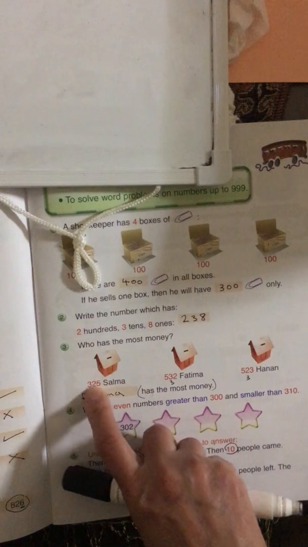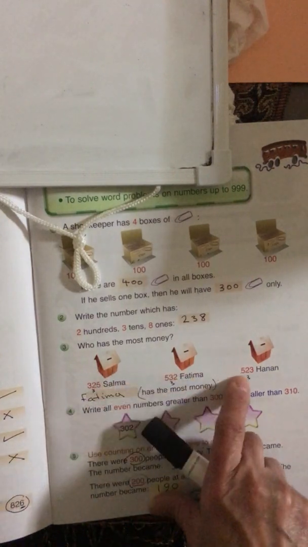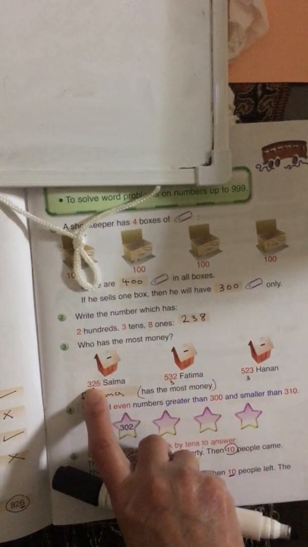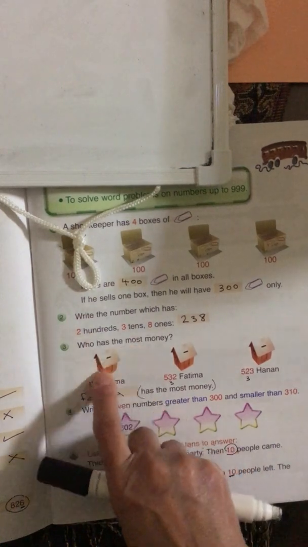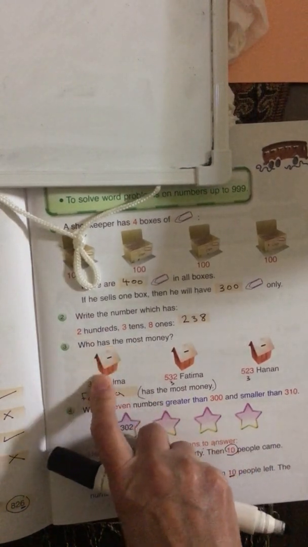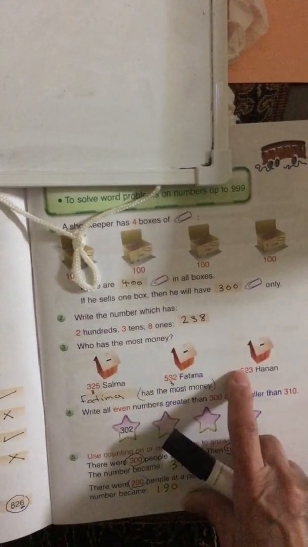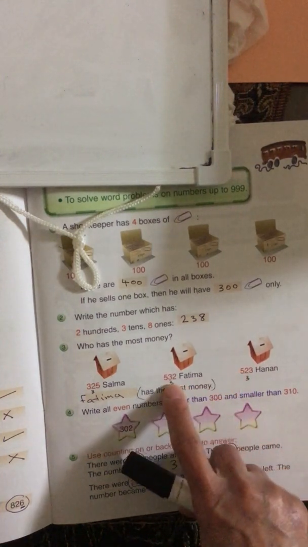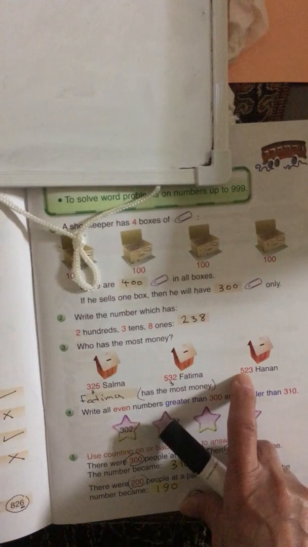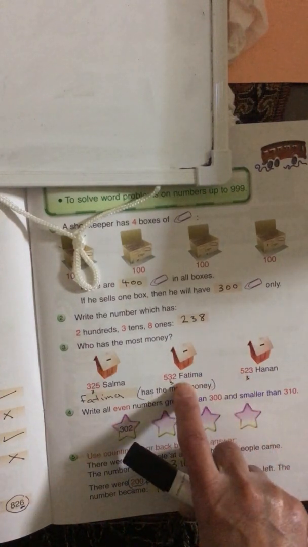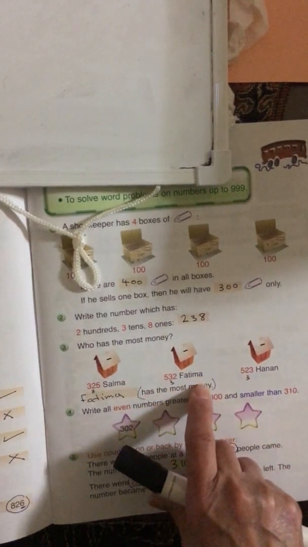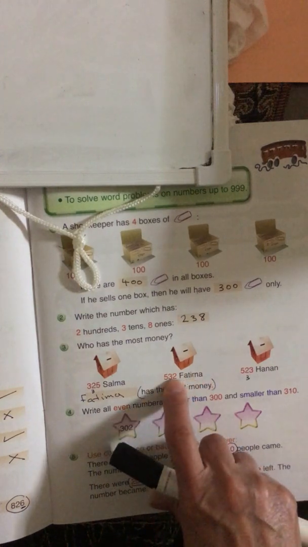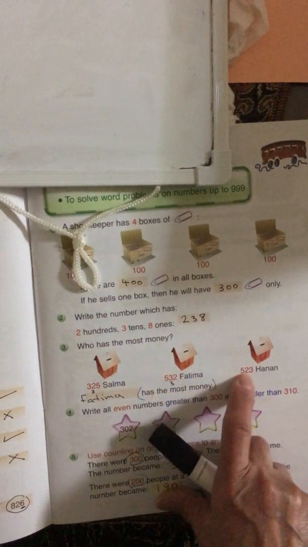So to compare, look at the hundreds. Here is 325. They said most, so I will cross this because this will not be included. I need to compare between this and this. Okay, 5, 5, they are equal. Look at the tens. 3, 2. So which one has the most? Fatima has the most money, because she has 3 in the tens. Hanan has 2 in the tens.